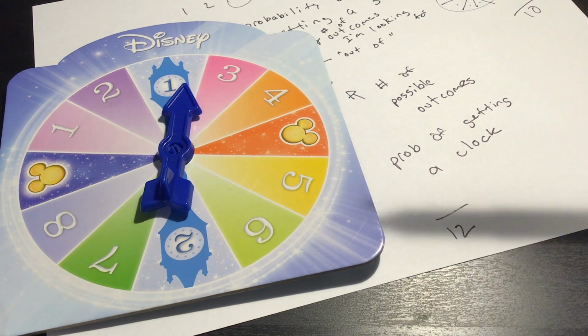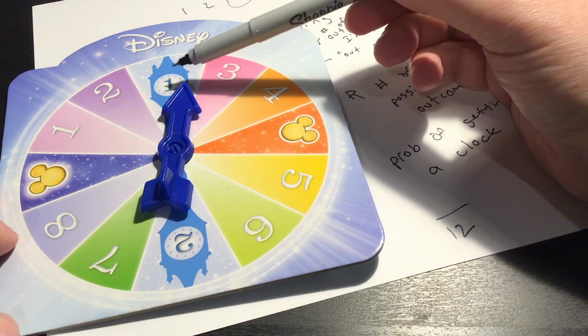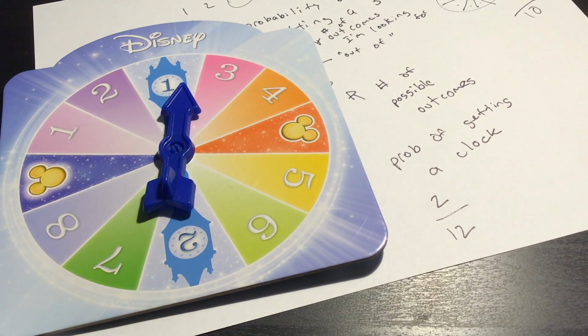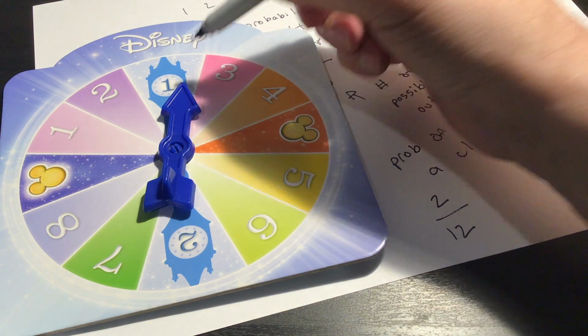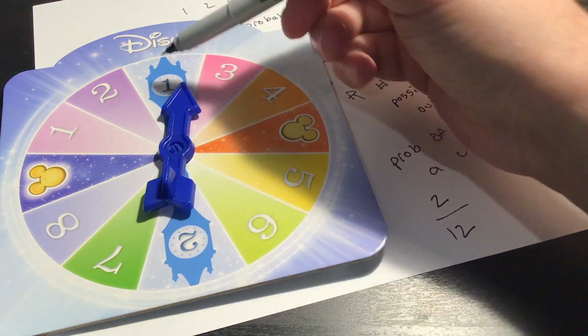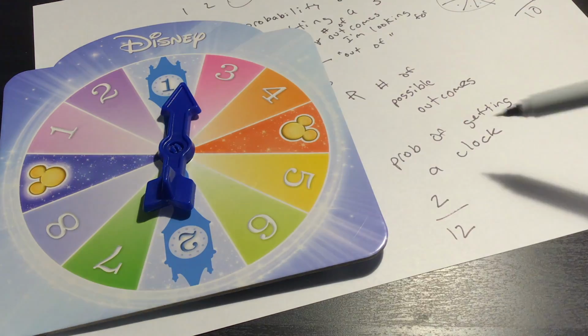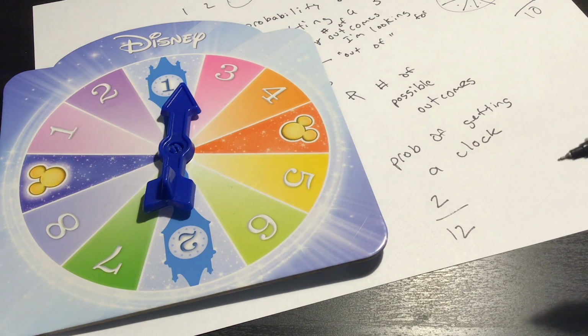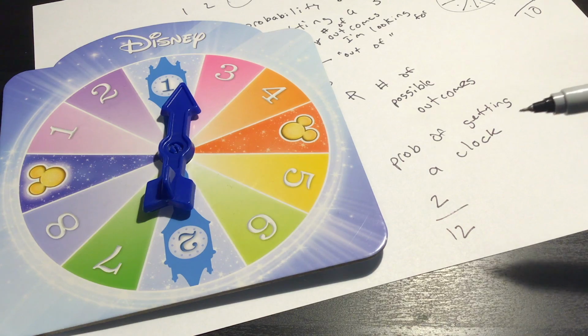And my chance of getting a clock is not just 1, it's actually going to be 2, because there are 2 outcomes here that have the clock on them. Okay, there's the 1 clock and there's the 2 clock. So there are 2 different ways that I can get that clock, all right? So this one becomes a 2 out of 12 probability or likelihood.